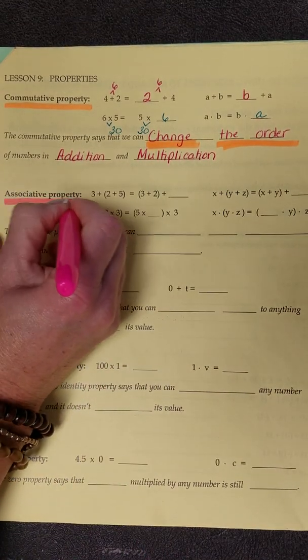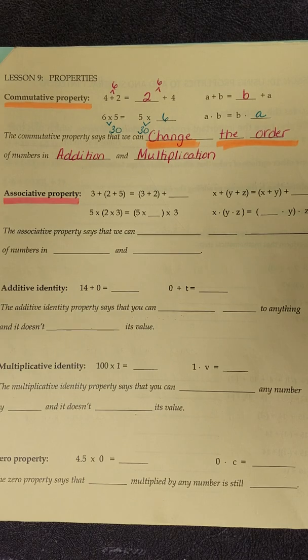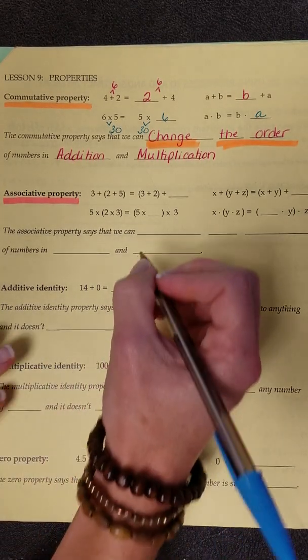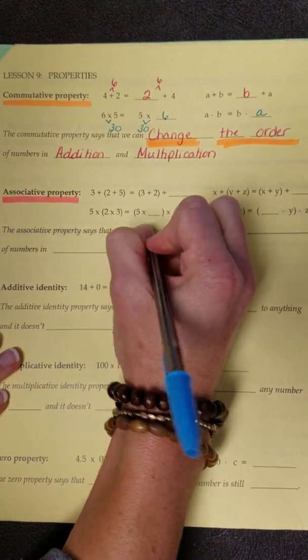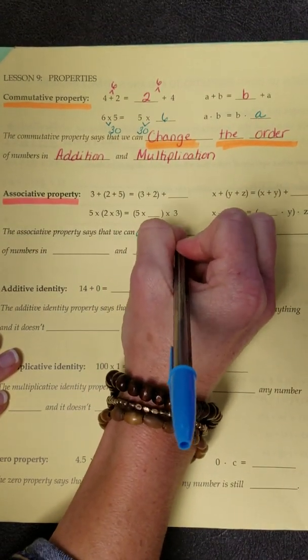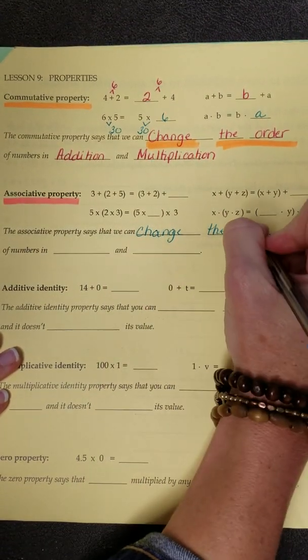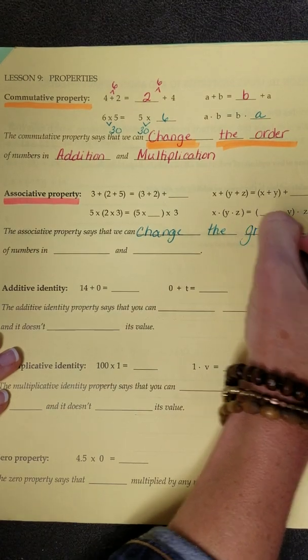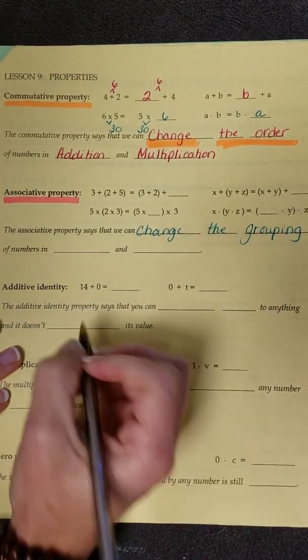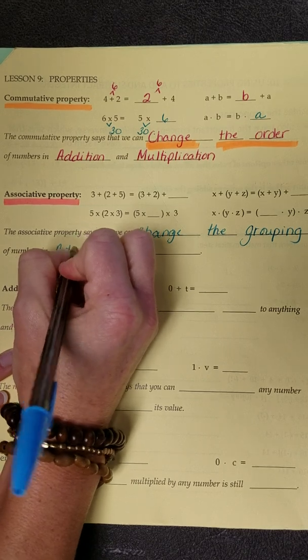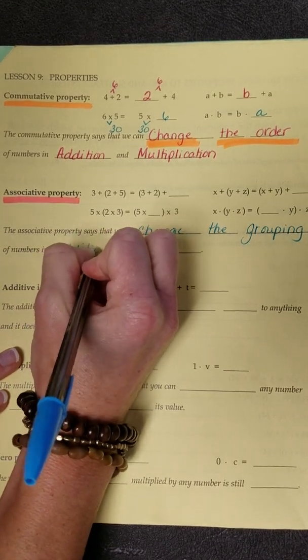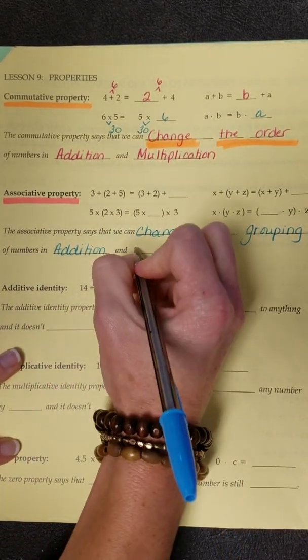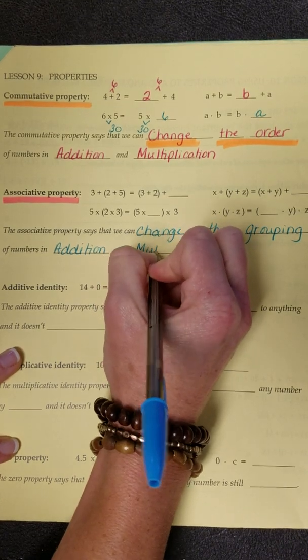The associative property. And the associative property says that we can change the grouping of numbers in addition and multiplication. Again, this is not true for subtraction or division.